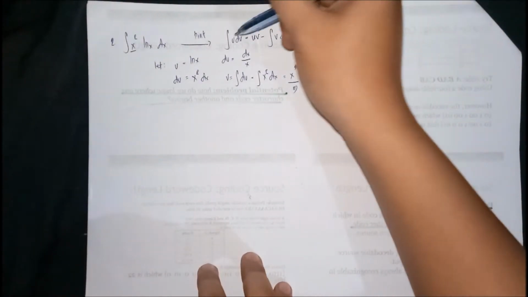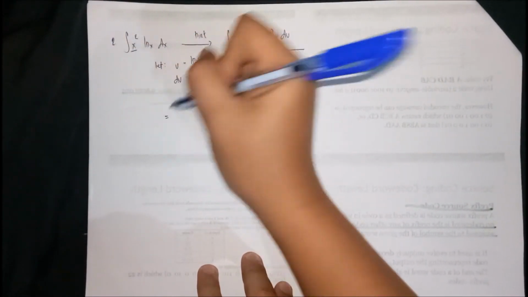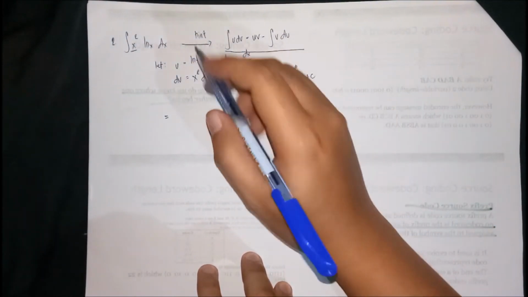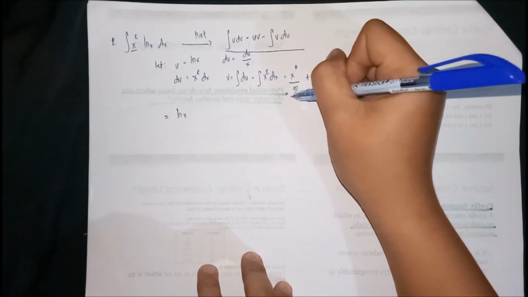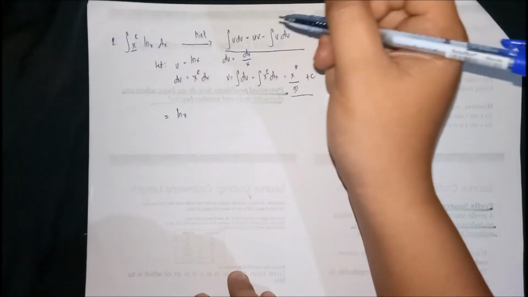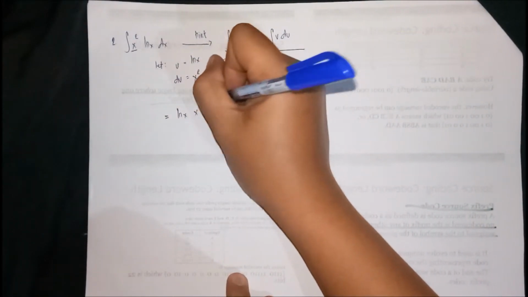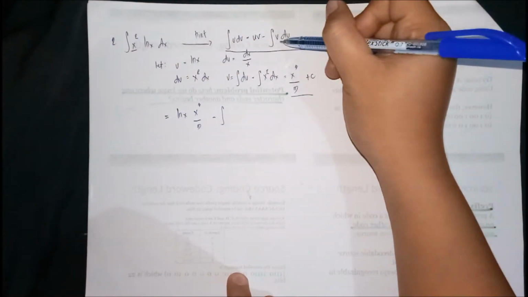Now, going back to the original formula, this one, our integral now becomes uv. Ang u natin is ln x. uv, our v is class. Again, hindi ko na isusulat muna itong c, later na lang sa dulo. Okay? uv, this is x cubed over 3 minus the integral of v du.